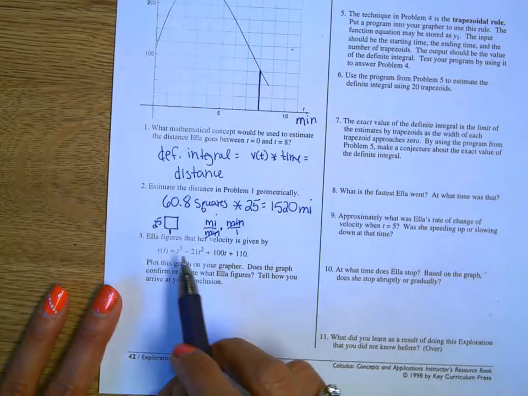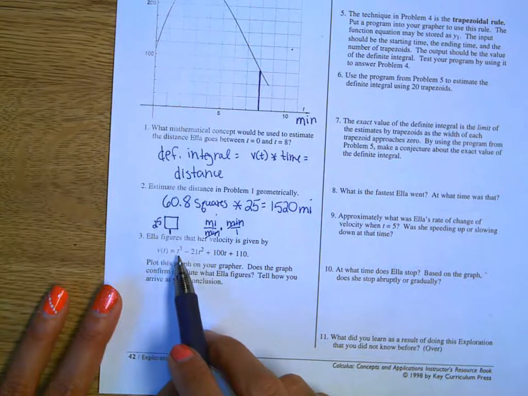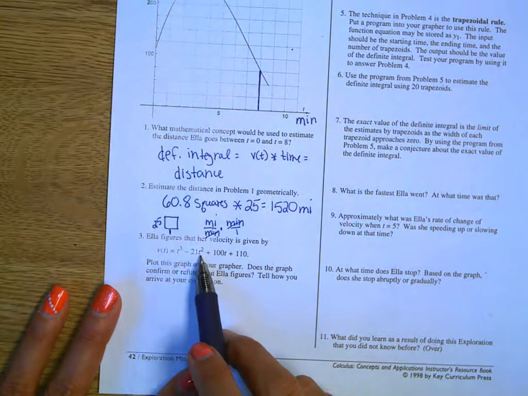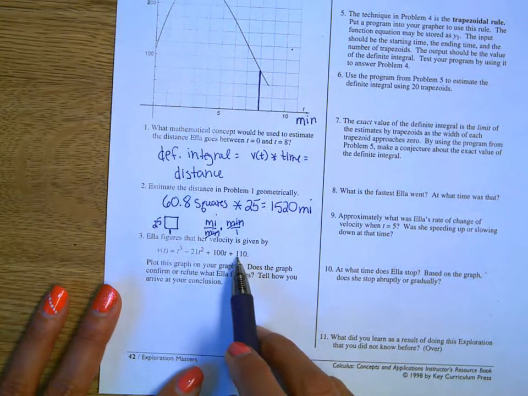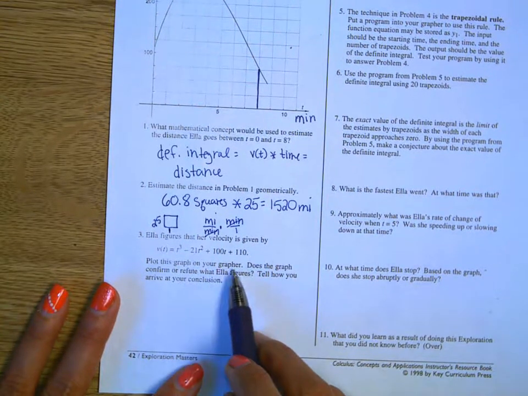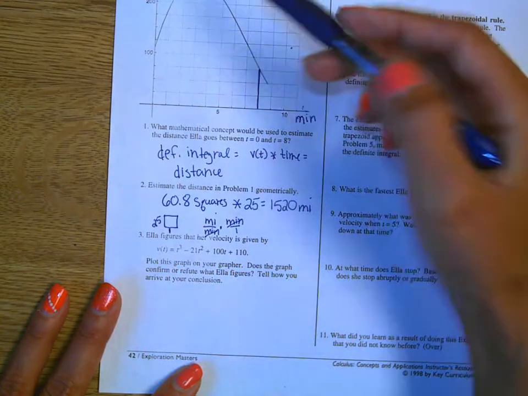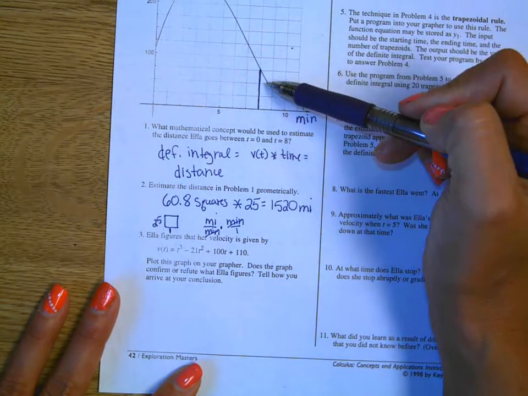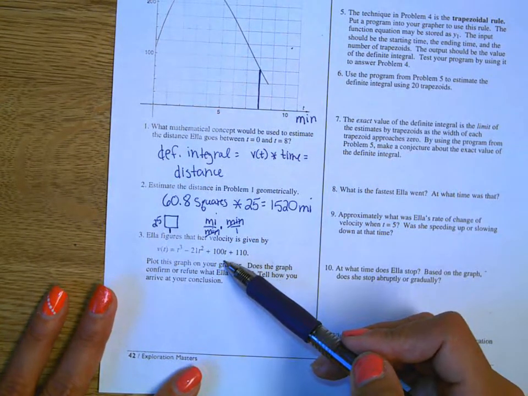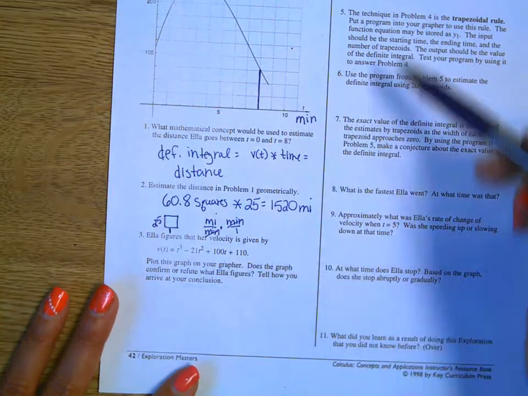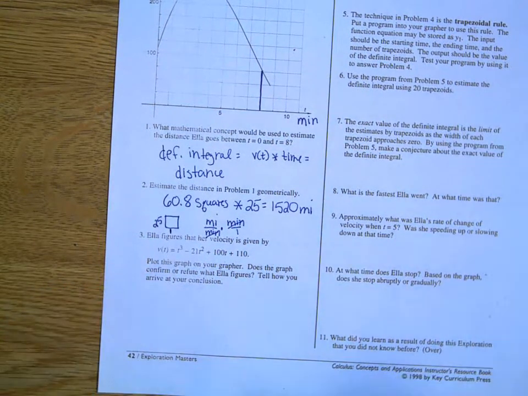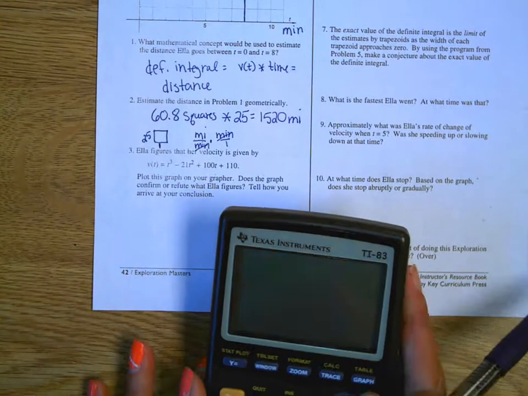Okay, now they're giving us her velocity equation right here. T cubed minus 21t squared plus 100t plus 110. It says plot this graph on your grapher. Does the graph confirm or refute what Ella figures? Remember, this is what Ella figured it was going to be. So we're just going to take the time to type this into the graph. And you should do this too, because we're going to use the values over here and I'm going to be doing table stuff. So take the time to type this in. Don't just watch.